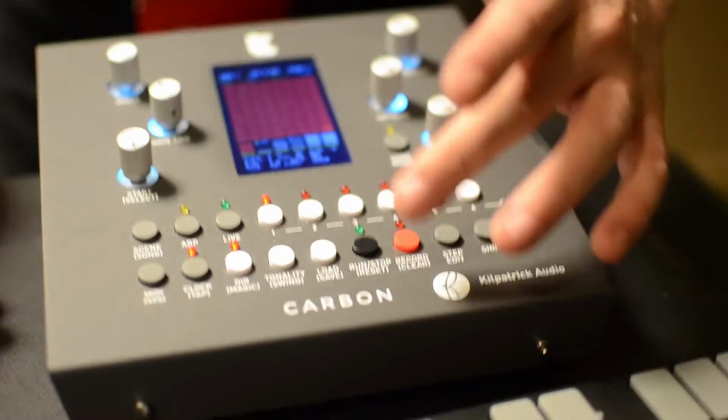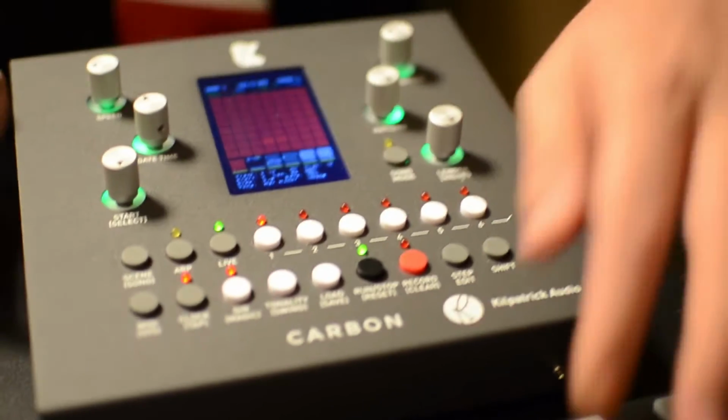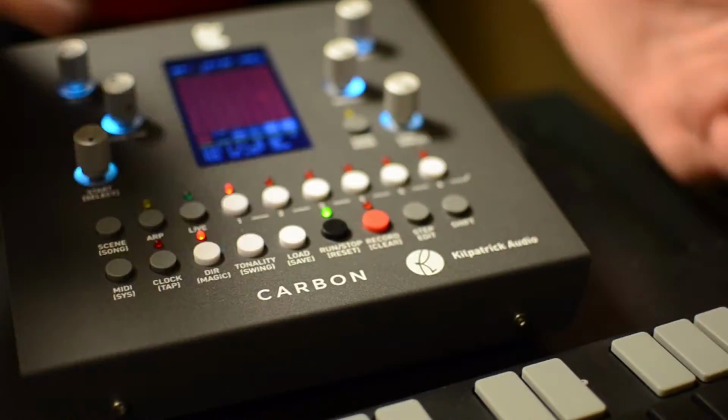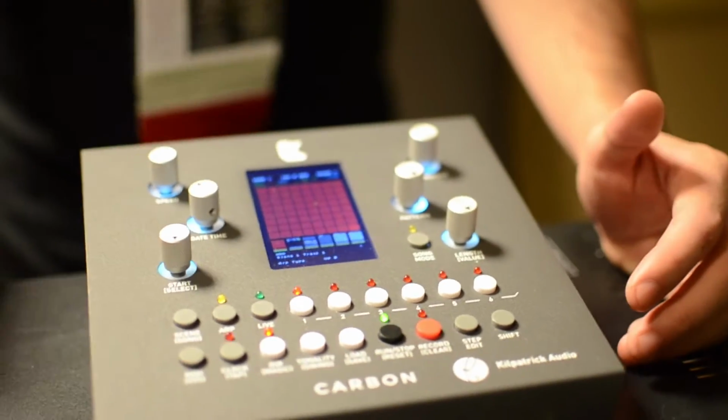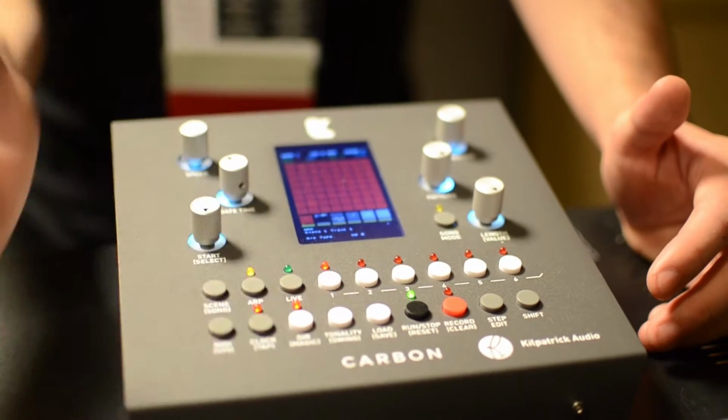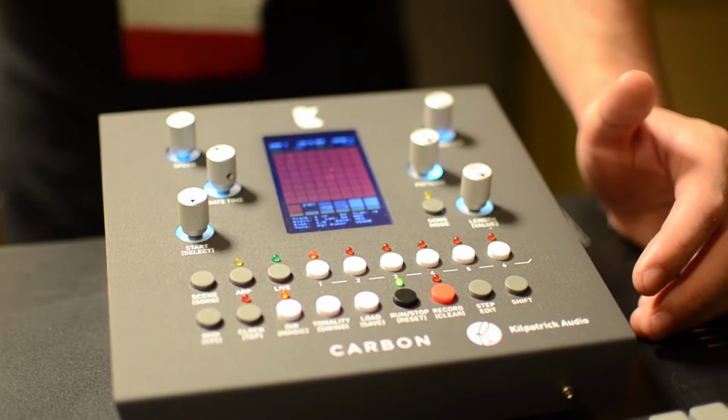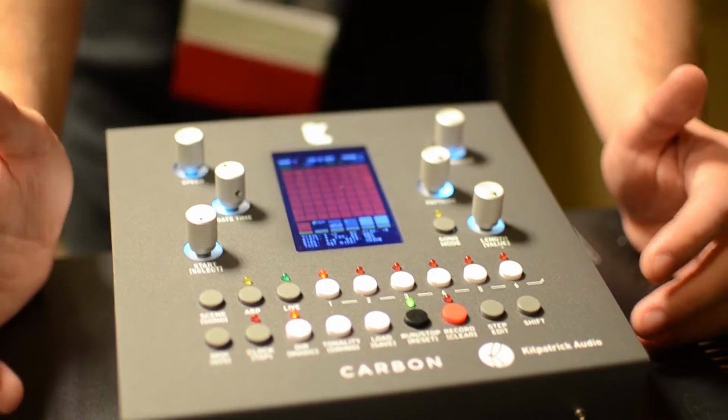A few cool things, like as your sequence is running, you can just hit live to interrupt it if you want to play your keyboard and turn it off. You have 6-note polyphony per step. So when you arpeggiate, you can arpeggiate all 6 notes per step, and there's a ratcheting kind of menu for how fast you want them to arpeggiate and so on.